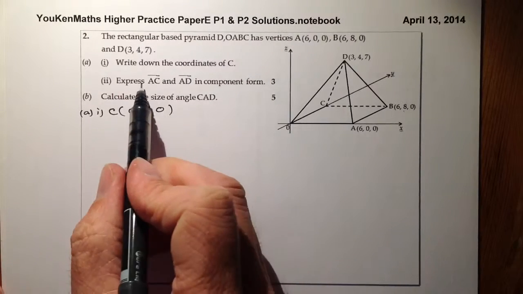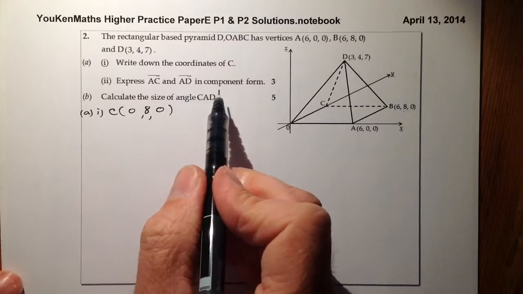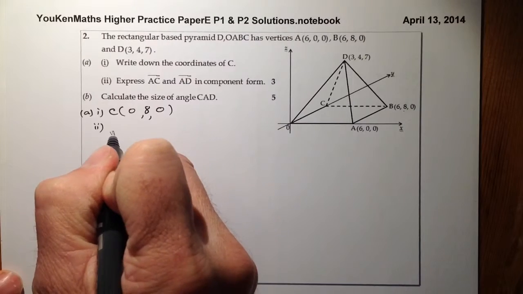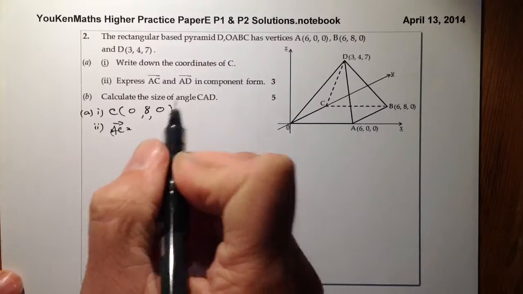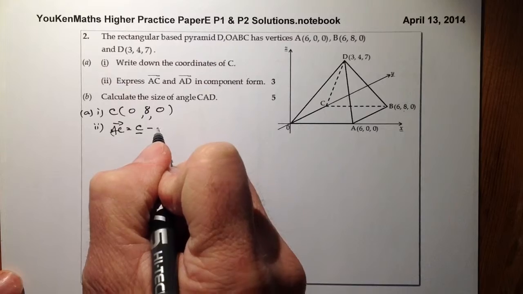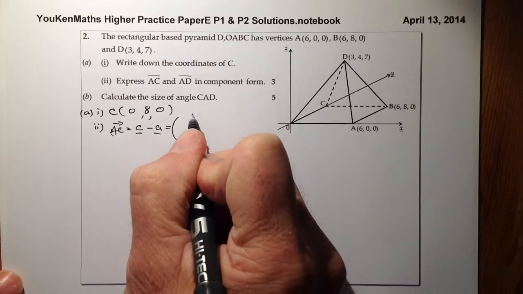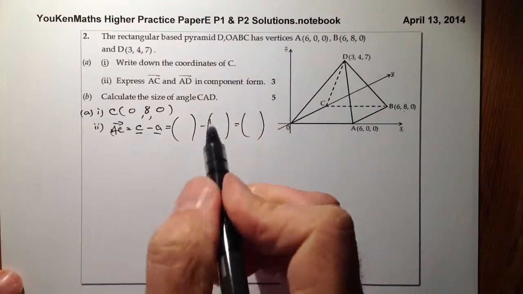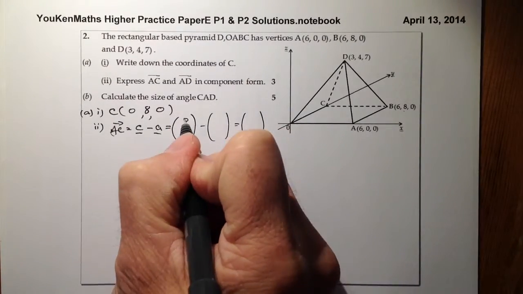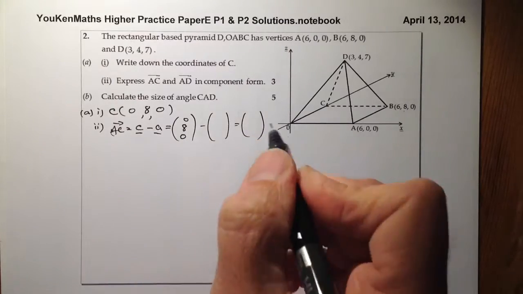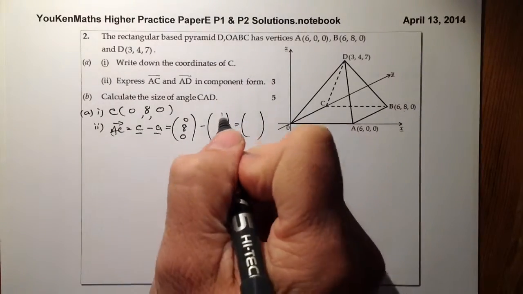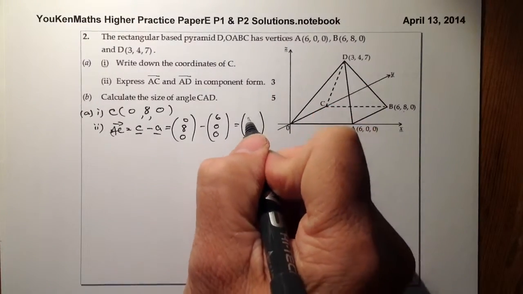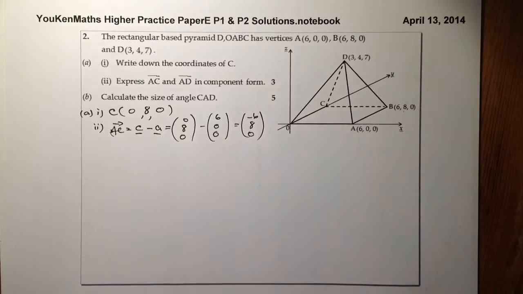Right, so let's go ahead and express the vectors AC and AD in component form. Let's go for part 2. We're going for AC first of all, and that's going to be equal to C minus A, position vectors. Let's work these out. C we've already worked out is 0, 8, 0. A is 6, 0, 0, just from above. That should give me minus 6, 8 and 0. So that's the components of AC.